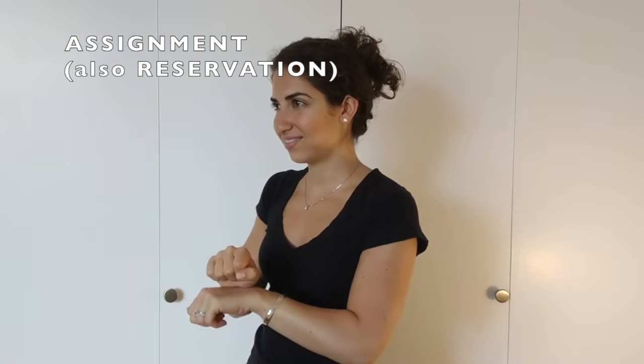Assignment. It's also a reservation. The 5 hand shape circles and lands on the opposite wrist. Assignment.